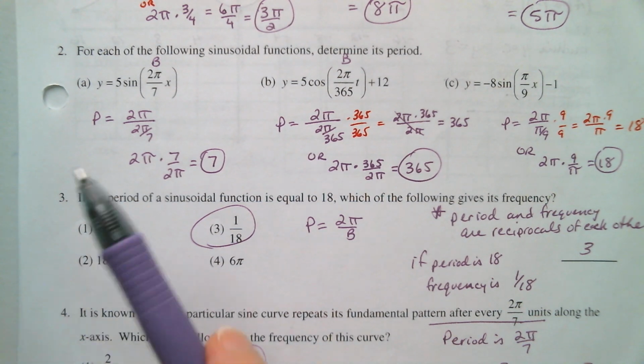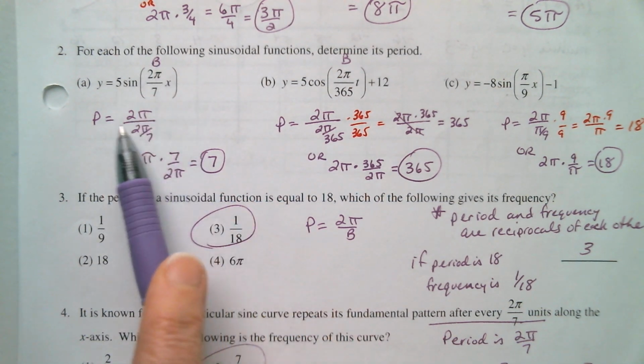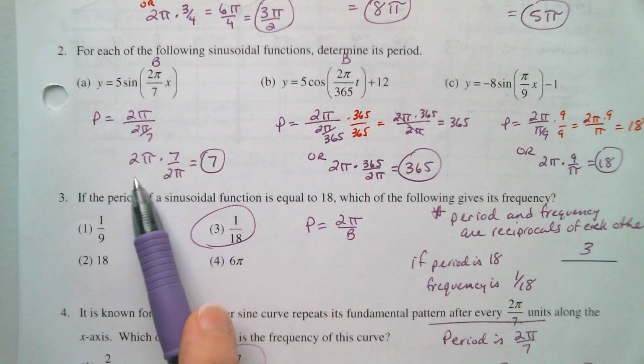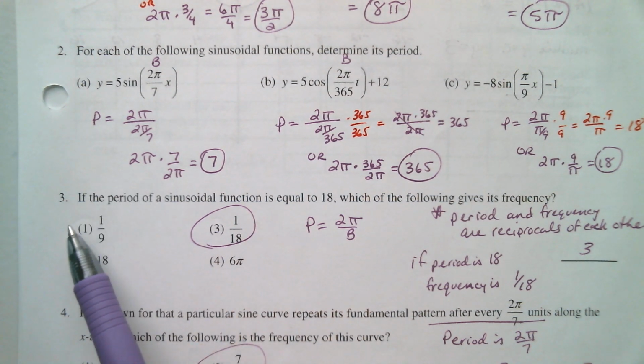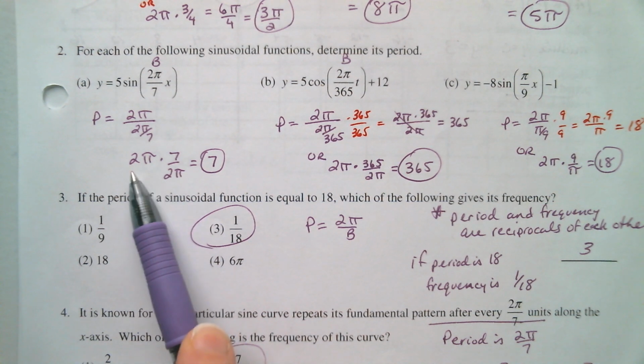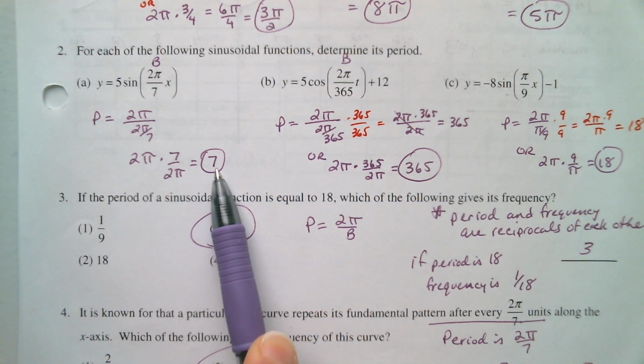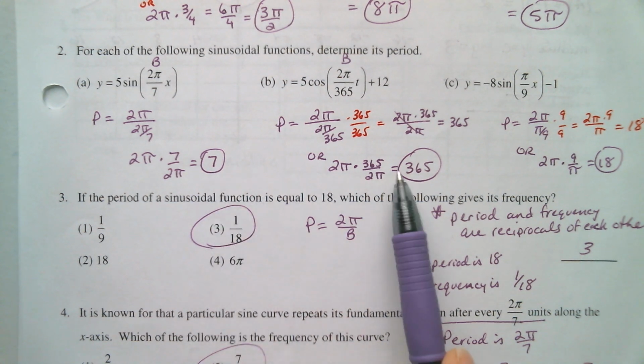Number 2, B is 2 pi over 7. So 2 pi divided by 2 pi over 7. Dividing by 2 pi over 7 is the same as multiplying by the reciprocal. 2 pi times 7 over 2 pi. The 2 pi's divide out. So the period is 7.